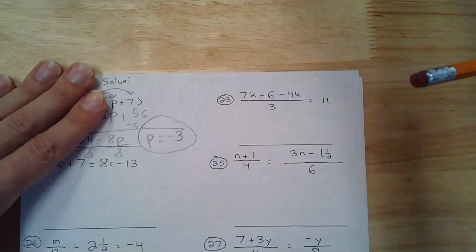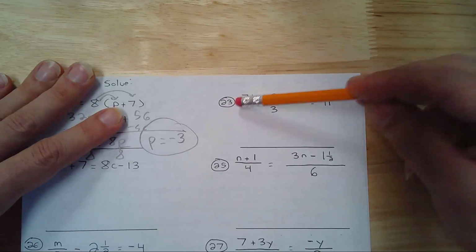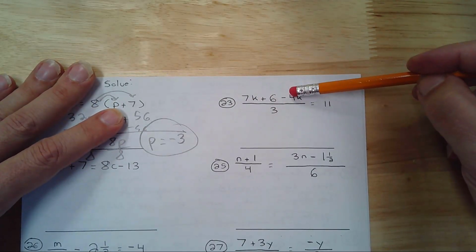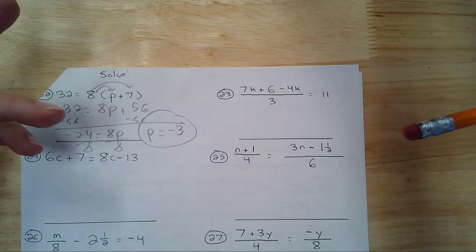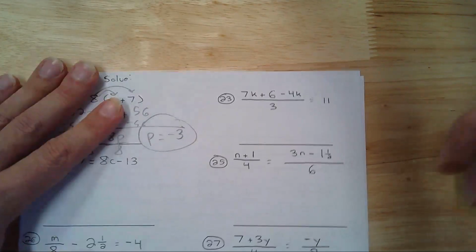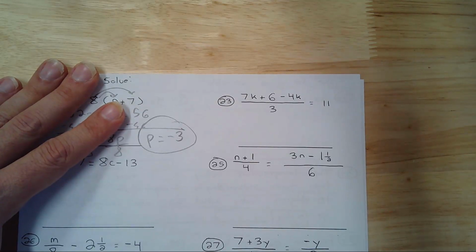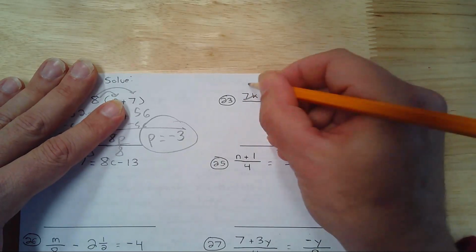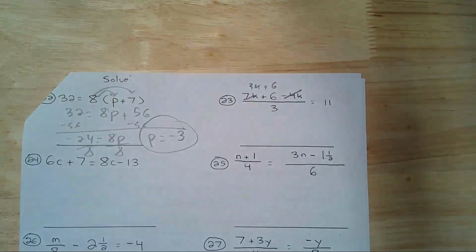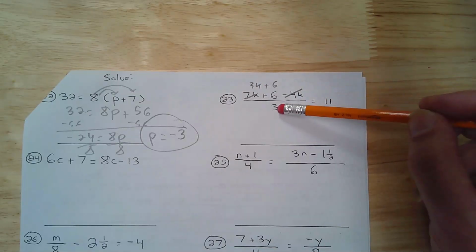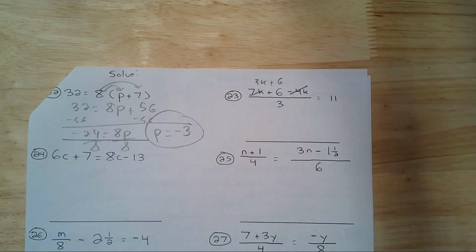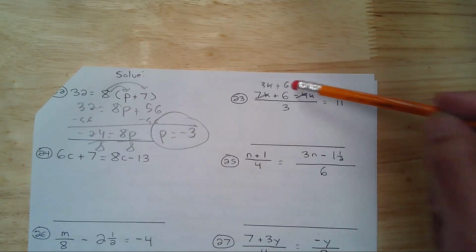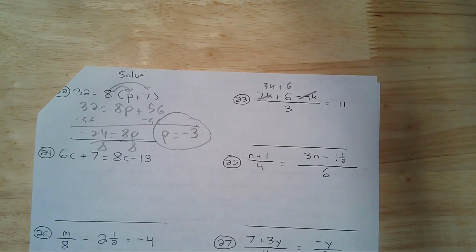This one, I guess you have a choice here. You can certainly combine these like terms first, or you can multiply by 3 first. Really, the order you do them doesn't matter. Personally, I'm going to combine the like terms on top first. So this turns into 3k plus 6. I can't get to the k at all because of this here. I just chose to combine like terms so I could only write 2 numbers instead of 3 numbers a few times. That's why I combine like terms first.